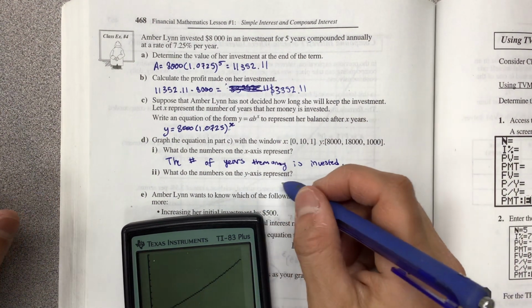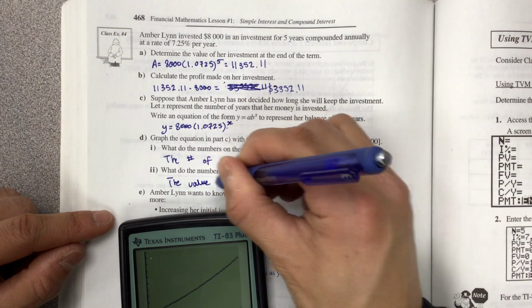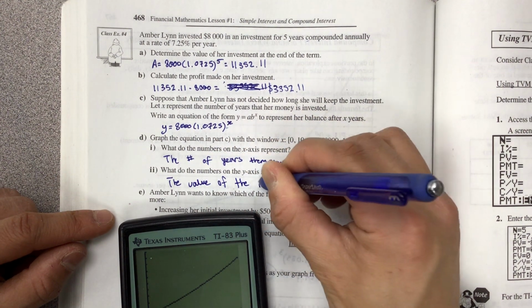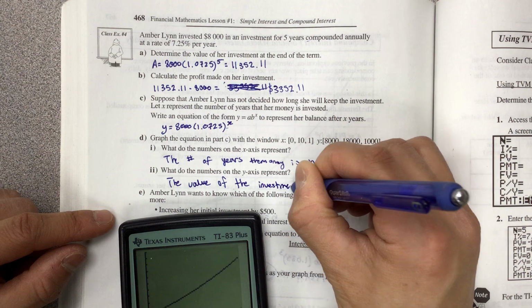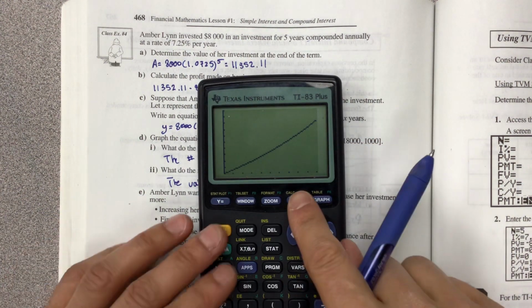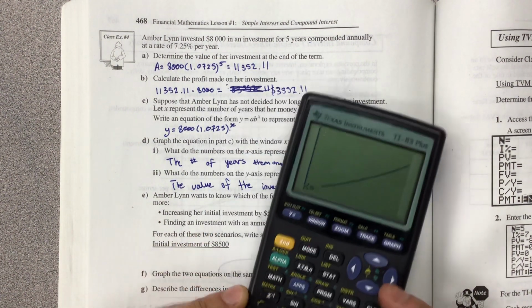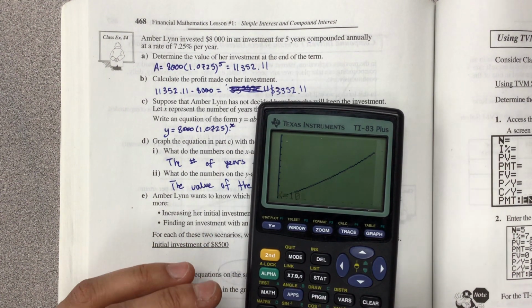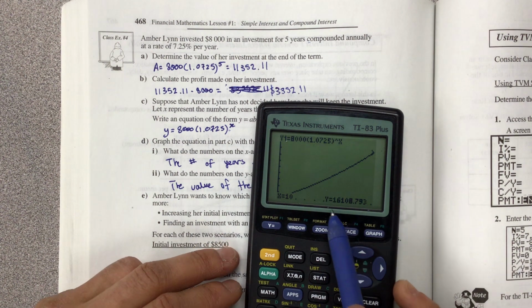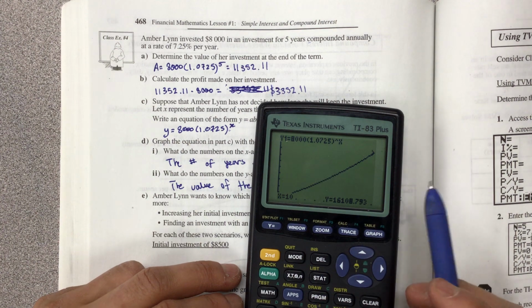And the numbers on the y-axis, these represent the value of the investment. So what we could do here, we could use our calculator. If I use my trace function and I wanted to find out when x is equal to 10 years, for example, then the value of y would equal $16,108.79.